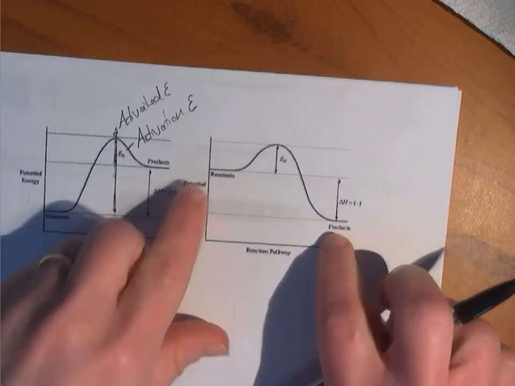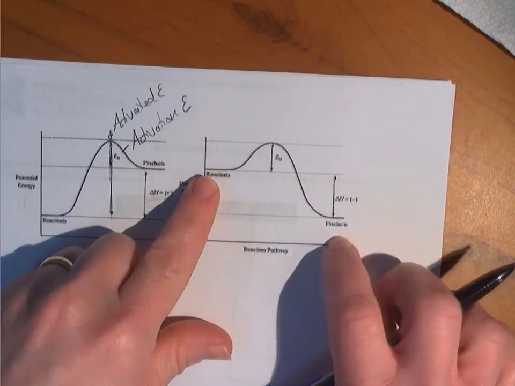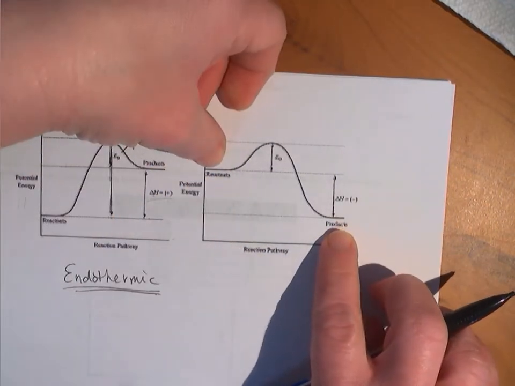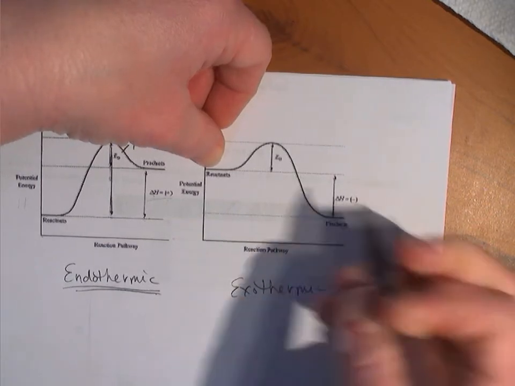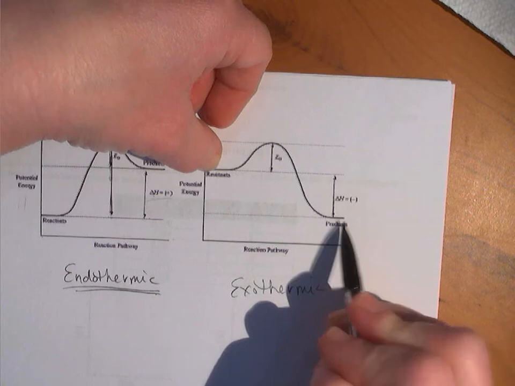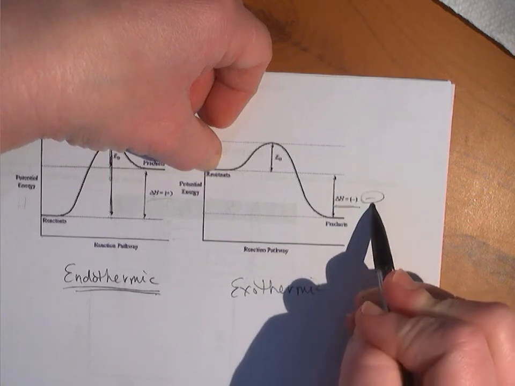Here, we're ending up at a lower energy with products than we started. And so this is exothermic. And the difference in the height from reactant to product is our enthalpy change, and it would be negative here.